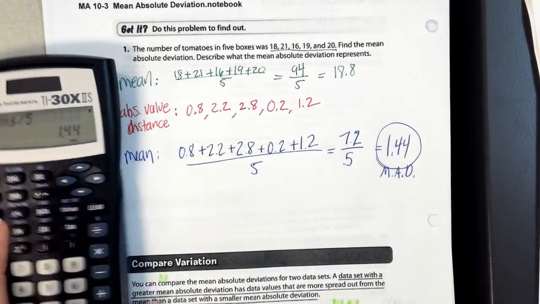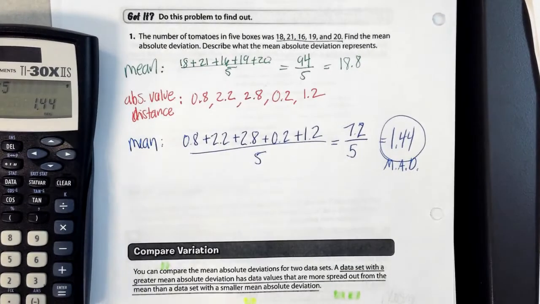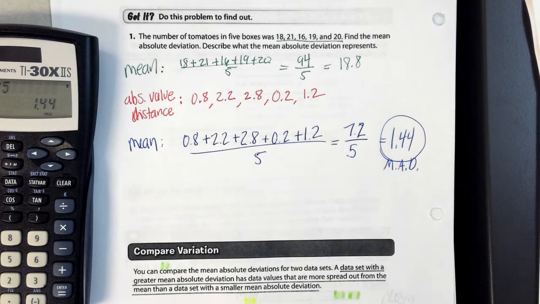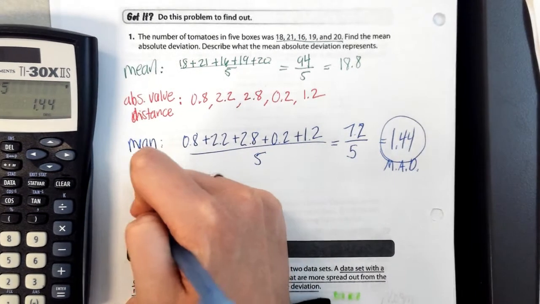Okay? And if it's asking you to describe what the mean absolute deviation represents, you're going to think through it as that the average distance between each value and the mean number of tomatoes is 1.44. So let's write that in.